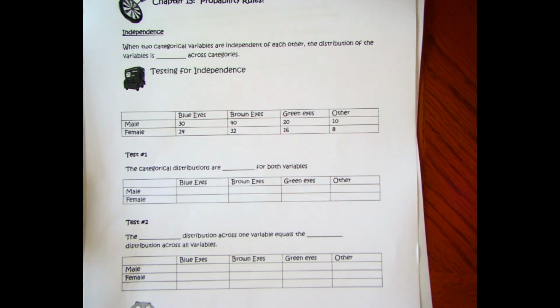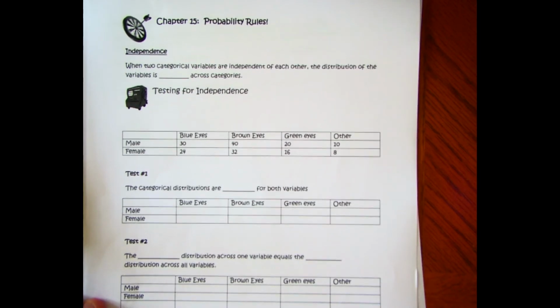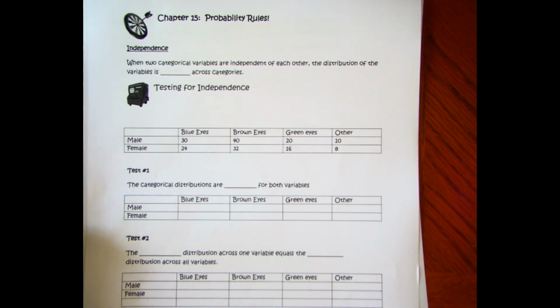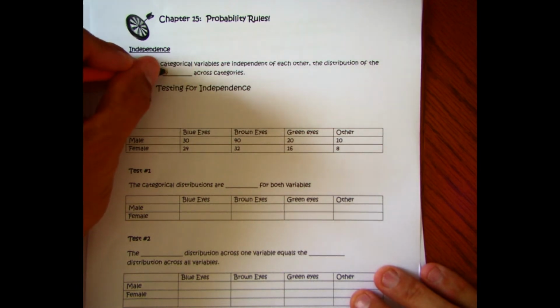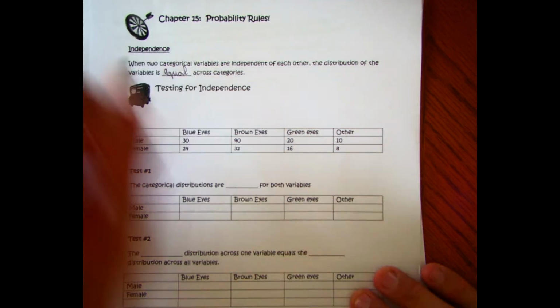Alright, so in chapter 15, we're going to talk about the rules of probability. Okay? And the first rule we're going to talk about is independence. And we already know when two categorical variables are independent of each other, then back in chapter 3 when we drew a segmented bar chart, the distribution of the variables is equal across categories. Okay?